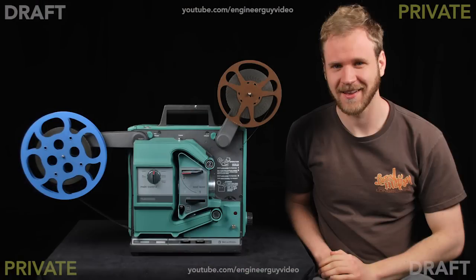Film projectors, while artifacts of cinema past, contain brilliant engineering that helped create the flourishing world of TV and movies that we enjoy today.